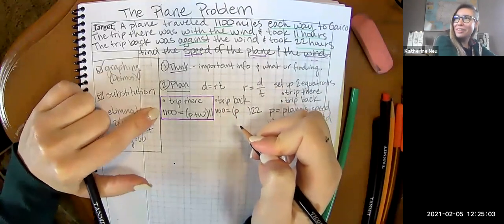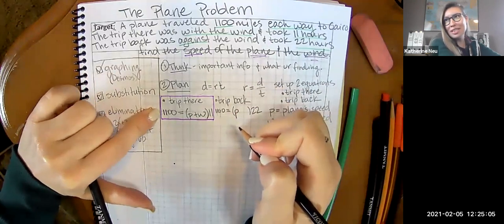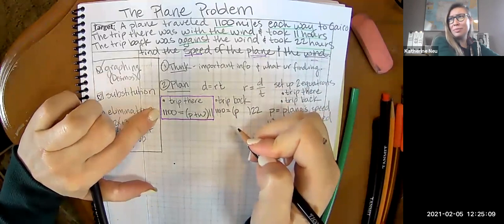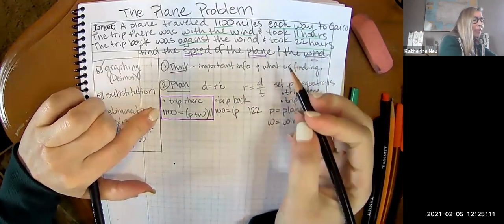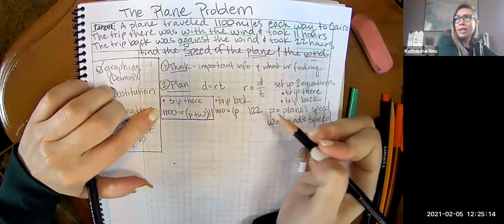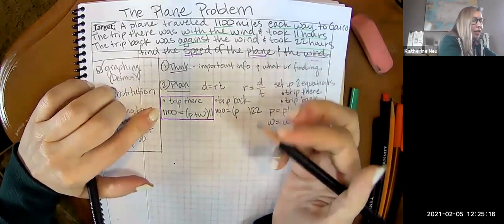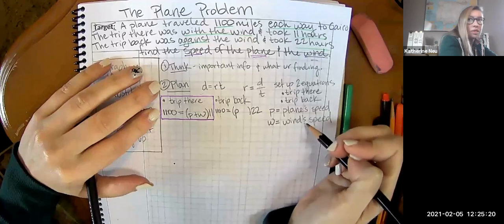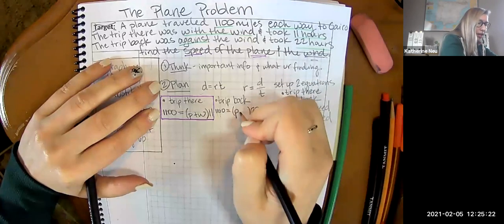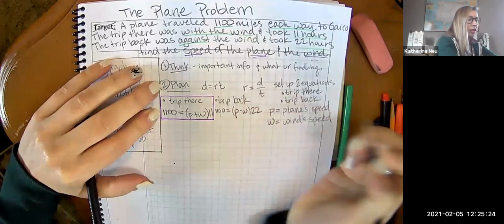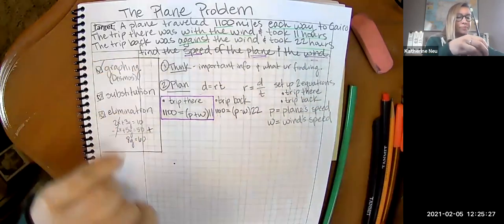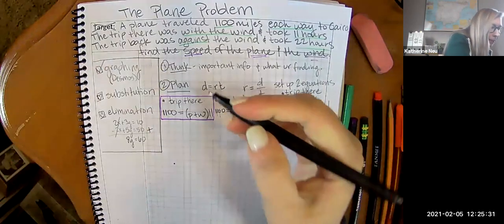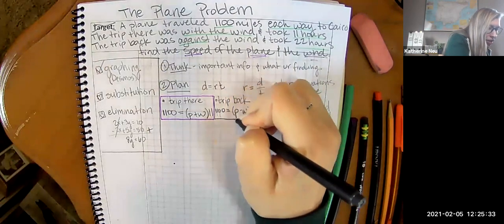It's got to accelerate from the beginning, get up to its constant speed, and then that fluctuates with turbulence, all that stuff. And then it's got to slow down when it lands. Anyway, got to decelerate. But this time the wind is working against it, so we're subtracting the speed of the wind. So the trip back is this equation.